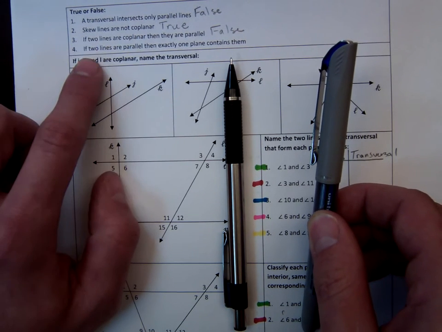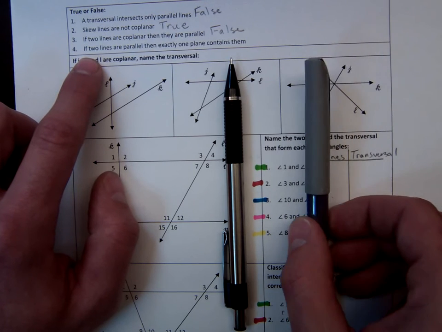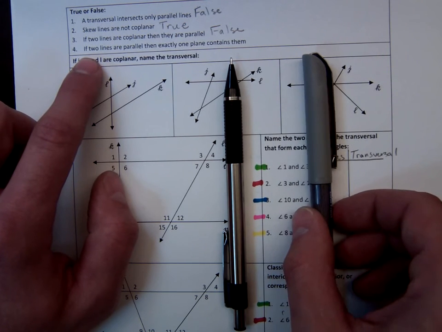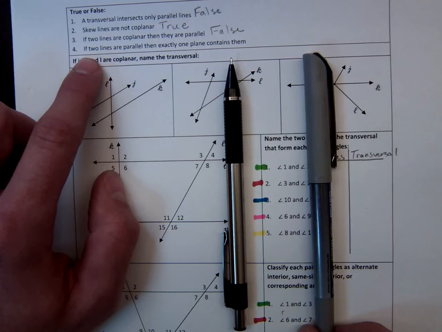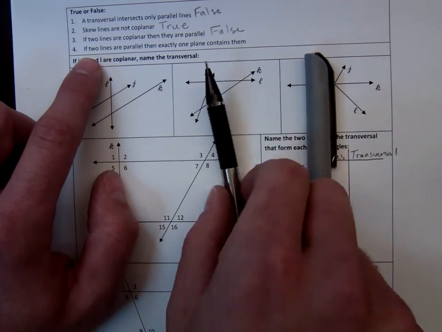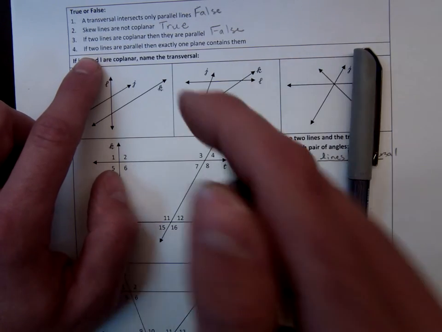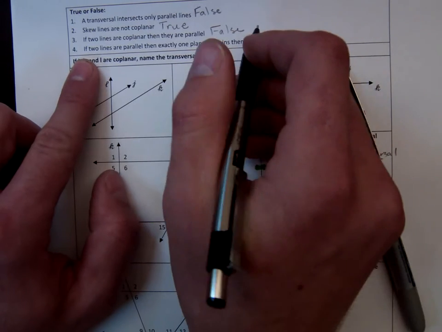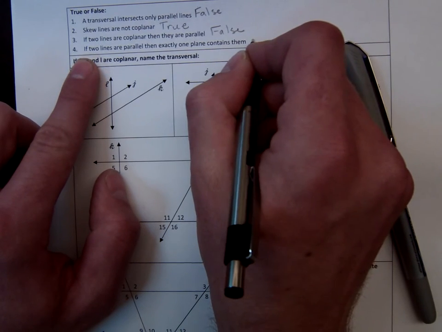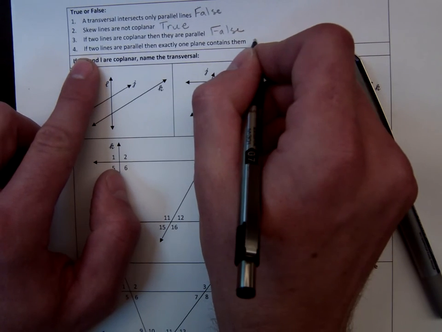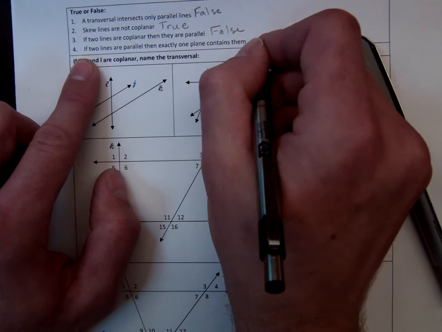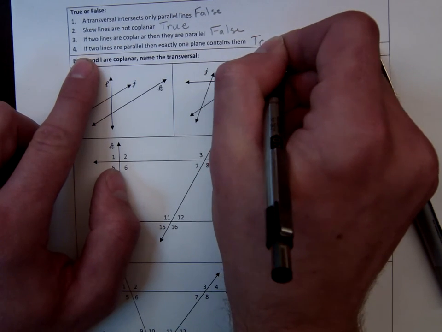So this example here would have to be true, in that the only way we can have two parallel lines is if they do lie on the same plane. Otherwise we have a different term, skew lines, for two lines that do not contain any of the same points but are not on the same plane. So this one here is true.